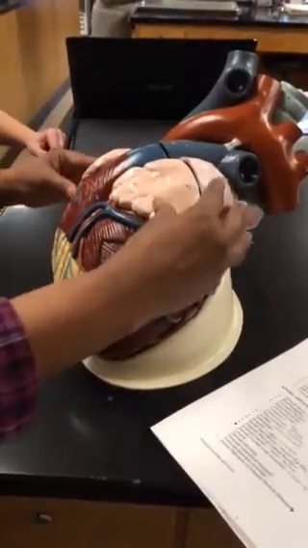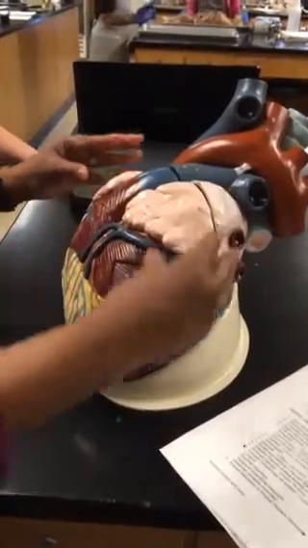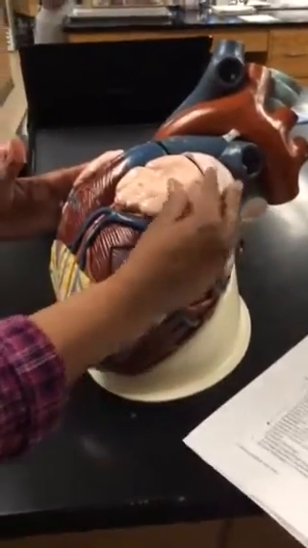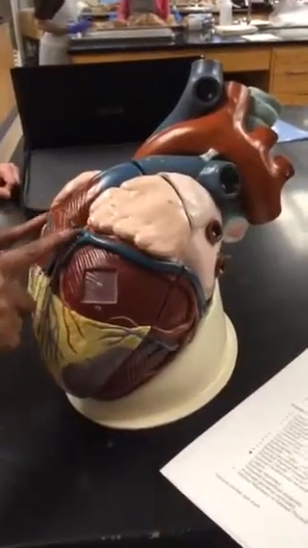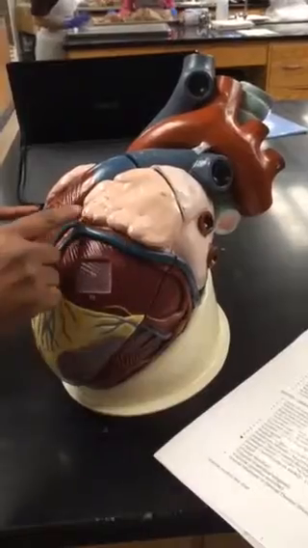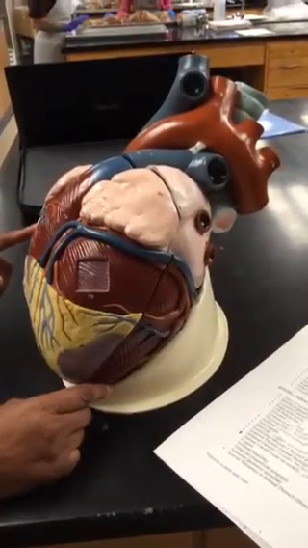Okay, so these are your auricles. Auricles are just extensions of the atria. So this is the right auricle, left auricle. Also on the surface you can see the coronary arteries and also the cardiac veins. I think you just need to know the arteries.